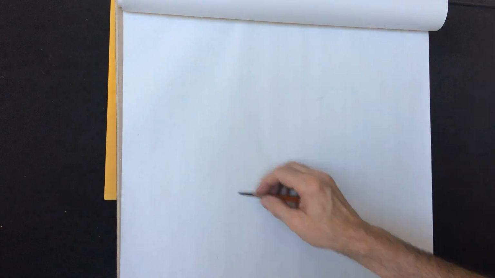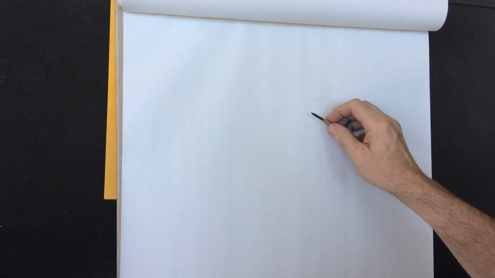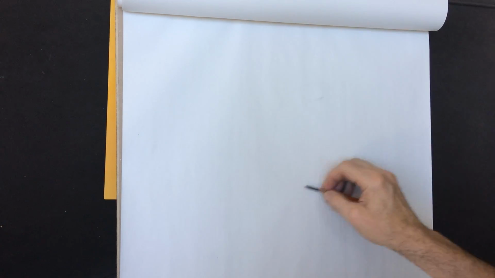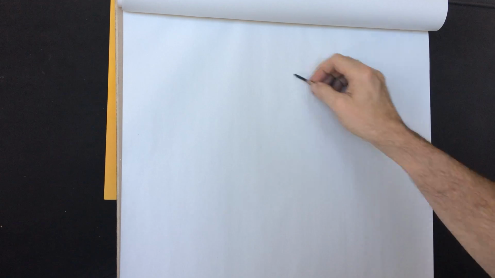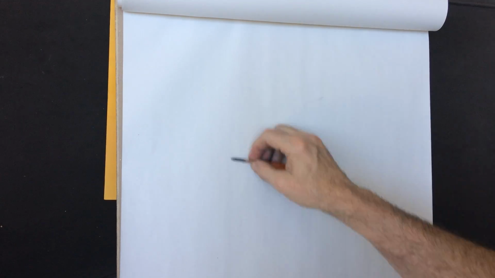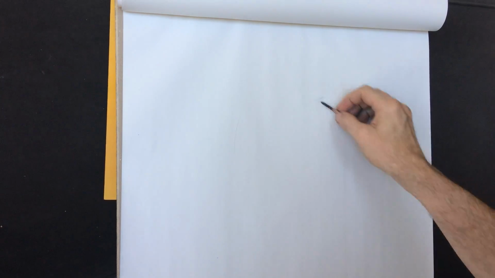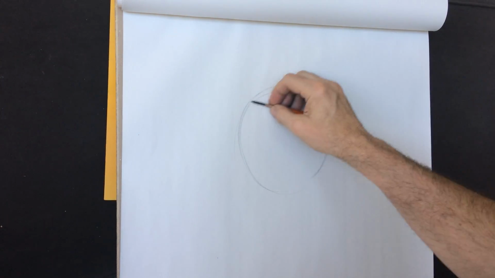there's several ways to go about drawing a circle. I'm gonna just do this quickly, and one way of doing it is to just imagine it first. I'm going to go around kind of thinking about the size of the circle that I want to make. I know it's not going to be a perfect circle.